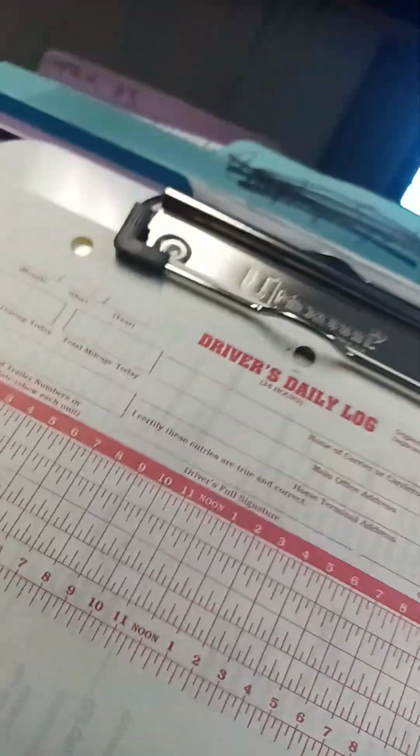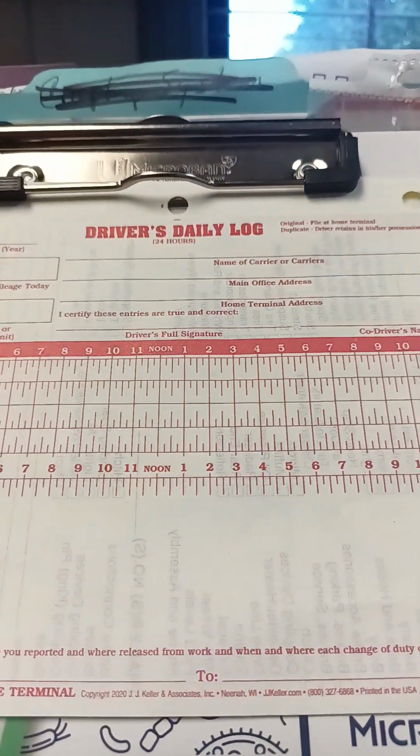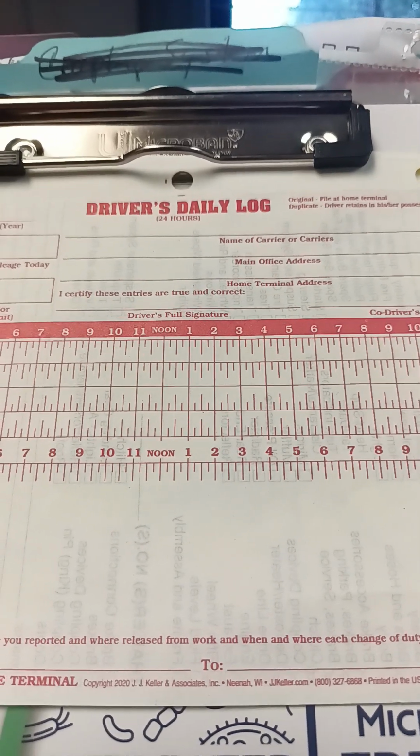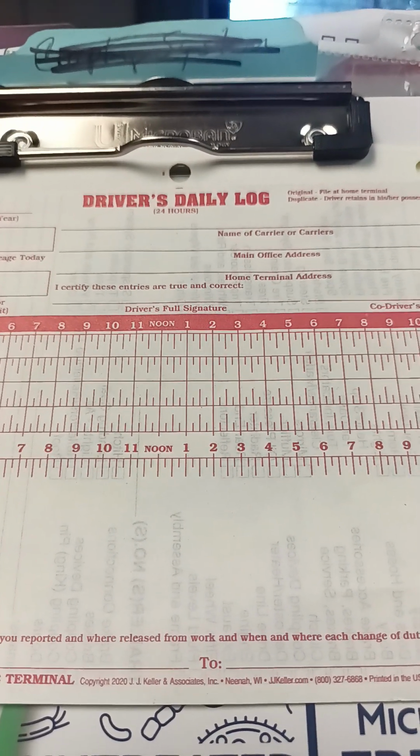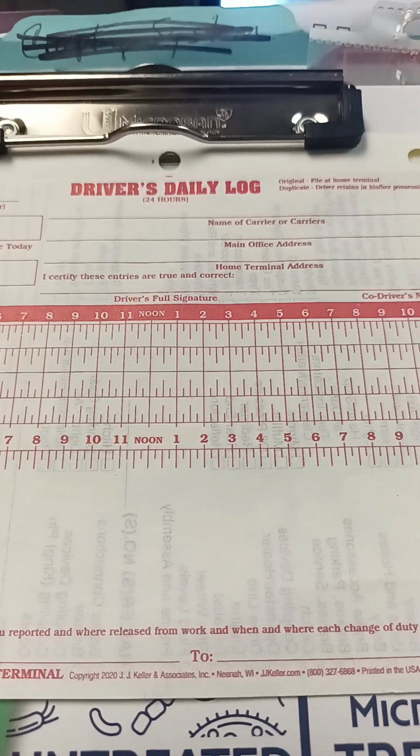Okay, let's talk about the rules now of logging. On an 8-day log, you got 70 hours to work. That's all you got to work for the week. And then you're required to do a 34-hour reset.